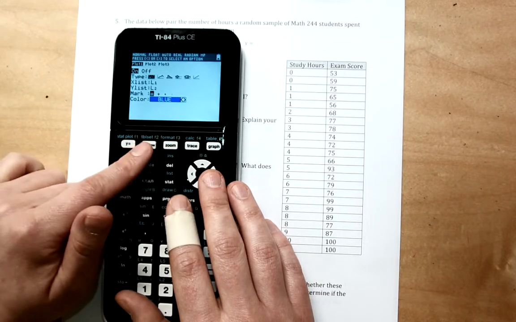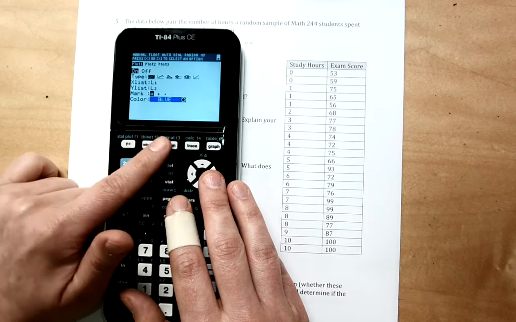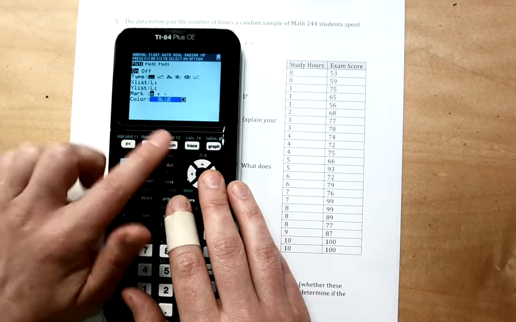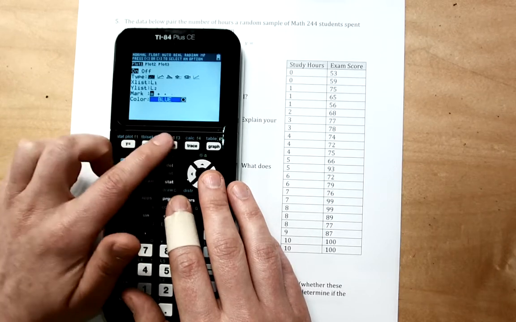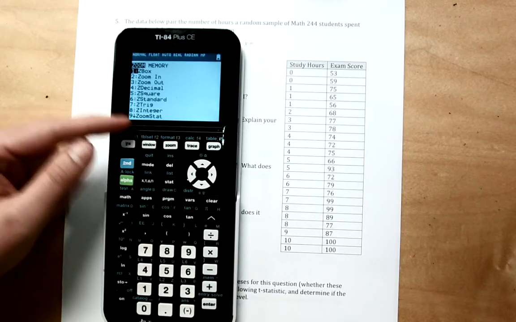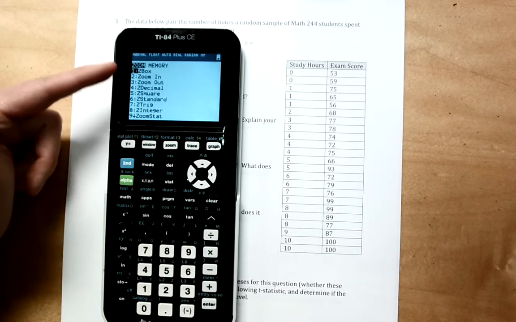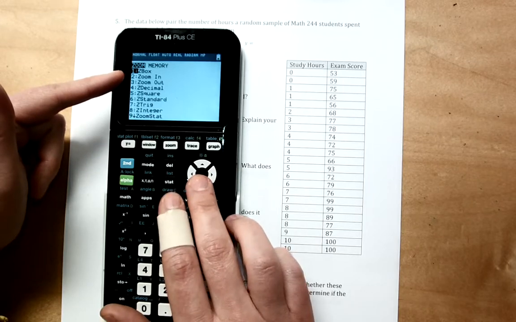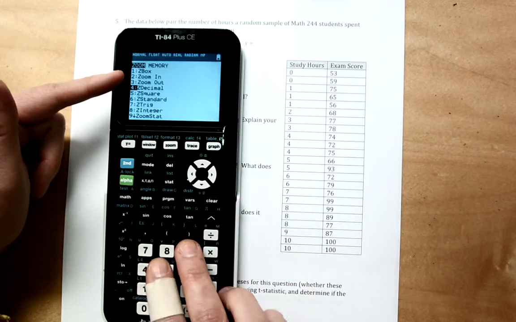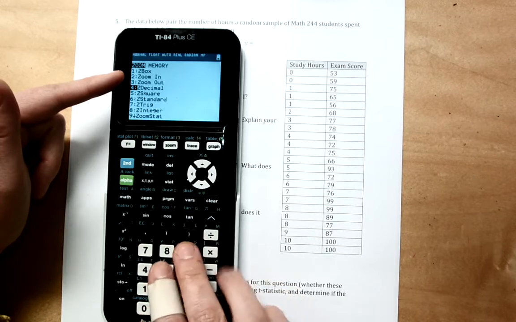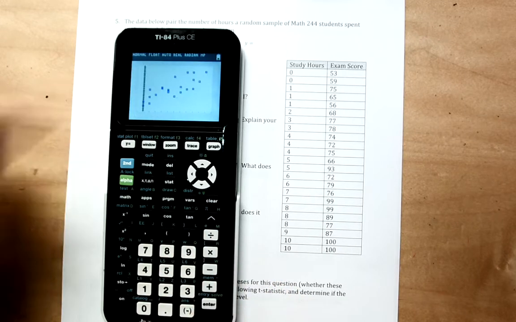Now, you could build a window for it if you're good at building windows, but this is one of the few things that Zoom does really well on our TI. So we're going to hit Zoom, and we want to go to ZoomStat. If your menu is looking small, you can just hit 9 right away. You can either toggle down to it, or if your finger is injured like mine and you don't want to toggle all the way down, you can hit 9, and it takes us right there.